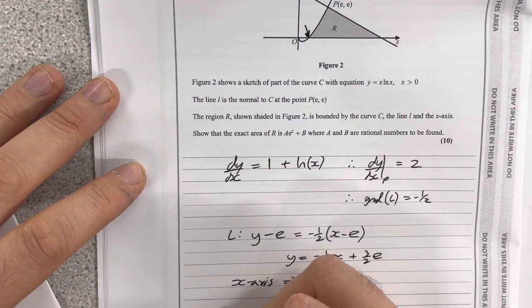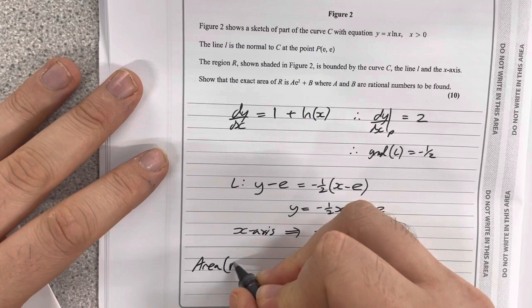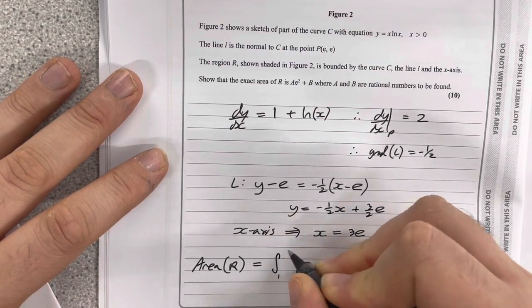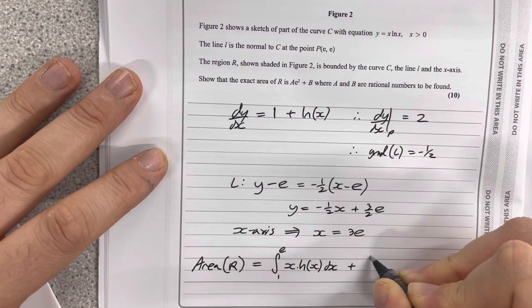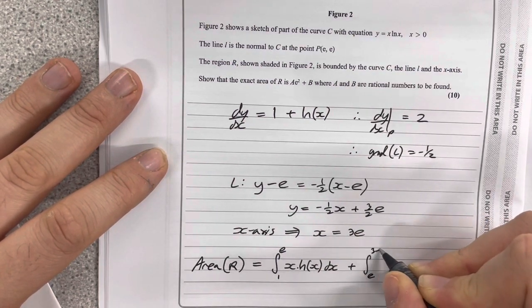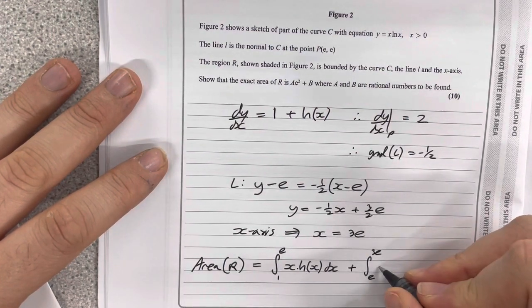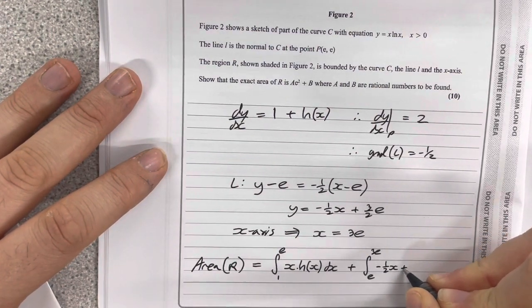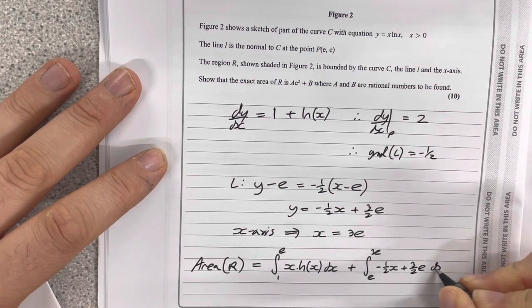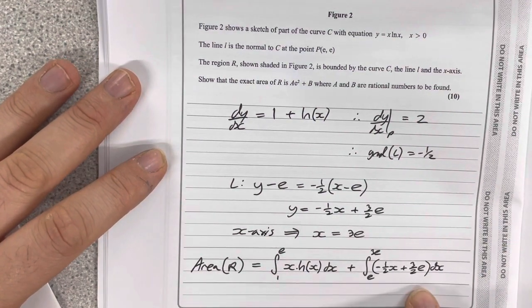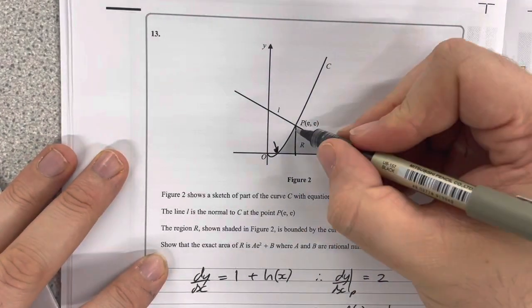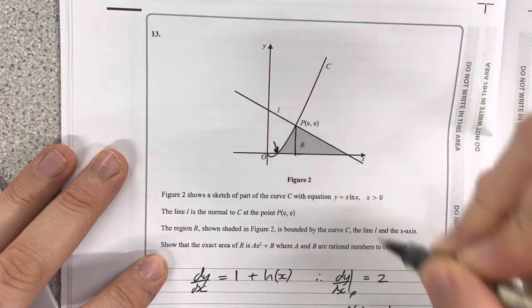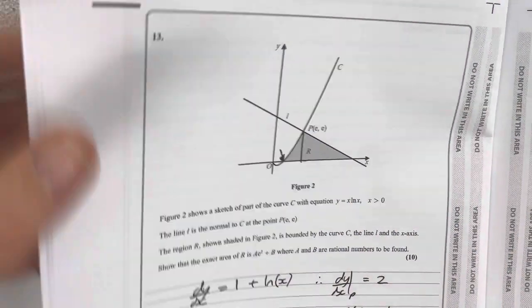So therefore the area of R is going to be equal to the integral from 1 to e of x times log x dx plus the integral from e to 3e of the normal, which is minus a half x plus 3 halves e dx, which you don't have to do an integral for because at the end of the day that region is just a triangle, so you could just do the height, which is e times that width divided by 2. It's fine. Okay, so I'm going to stick with the integrals.